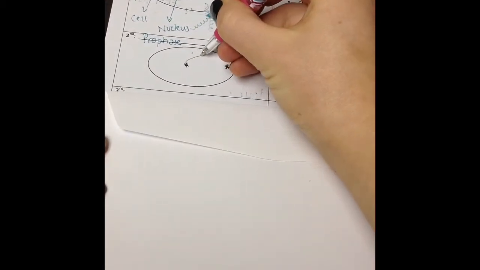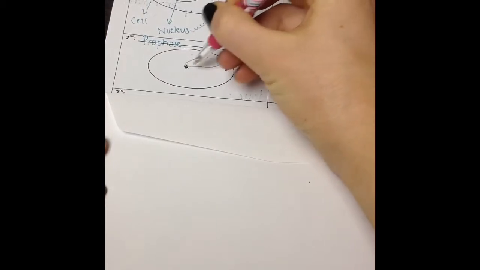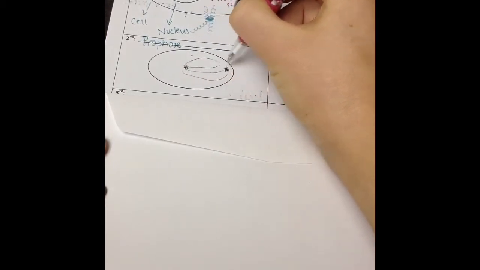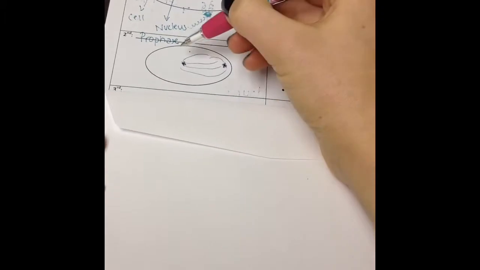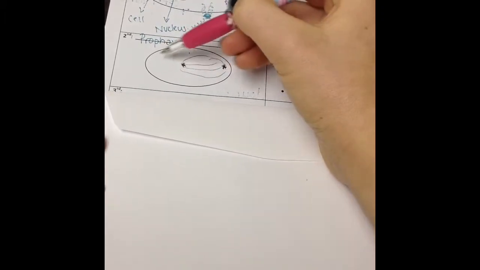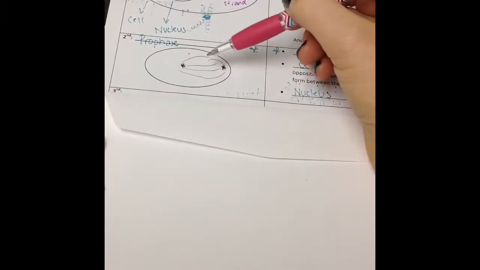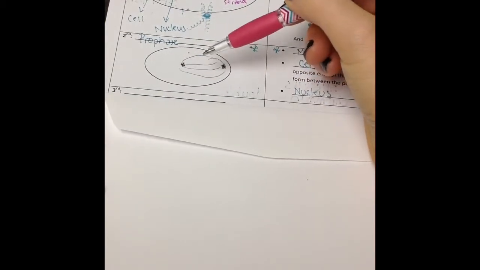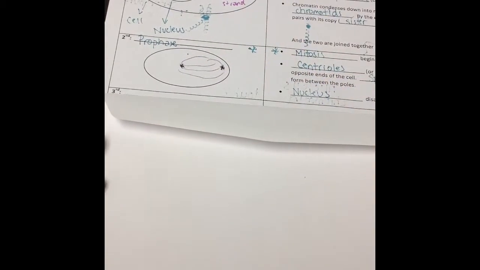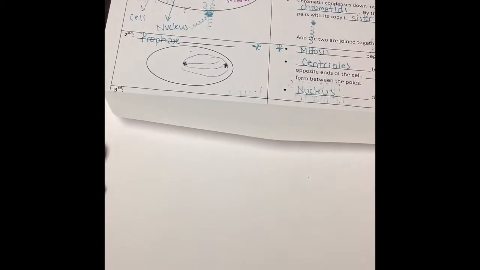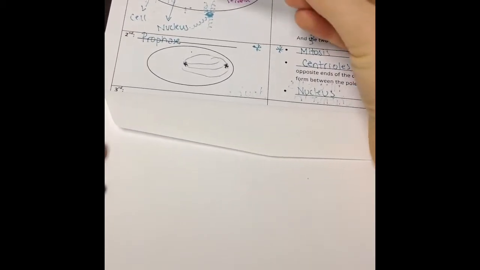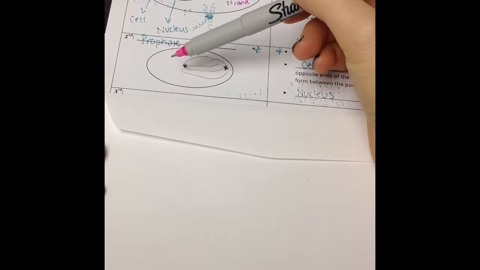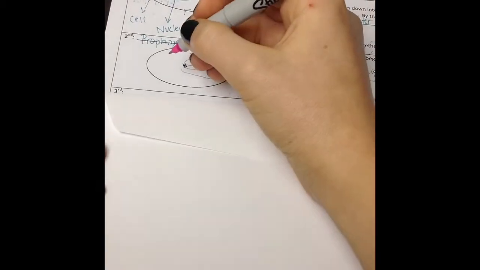And then we get these spindle fibers that start to appear. And these are the spindle fibers. You'll notice the nucleus is no longer here. Okay, so the nucleus has disappeared because we need the whole cell now sort of for room to get everything situated and ready to divide the cell. So the last thing I'm just going to add in is that the chromatin has now condensed to form chromatids, which are tightly packed coils of DNA.